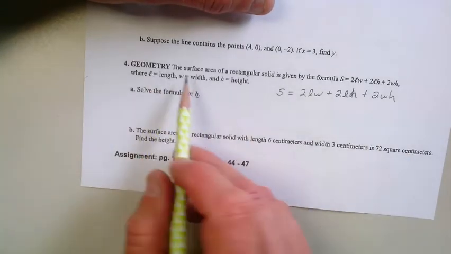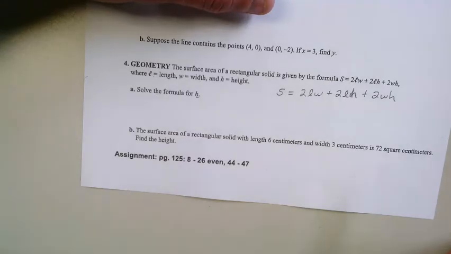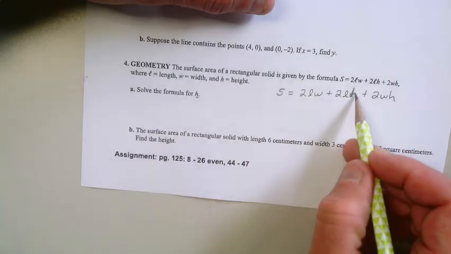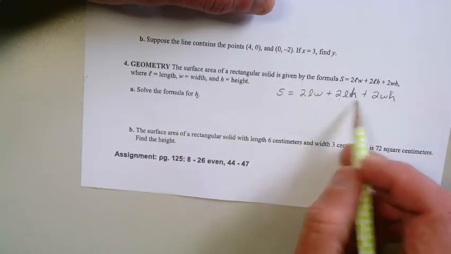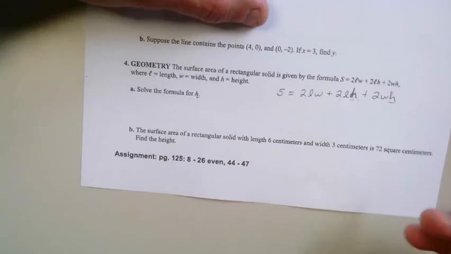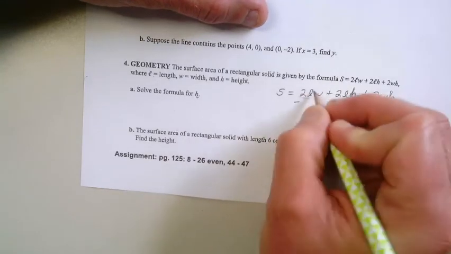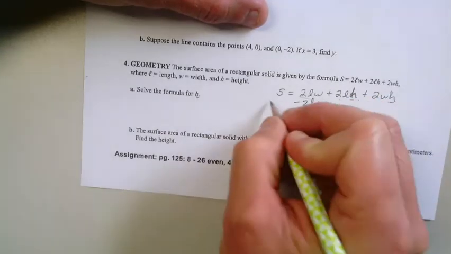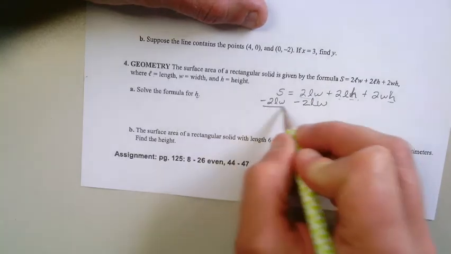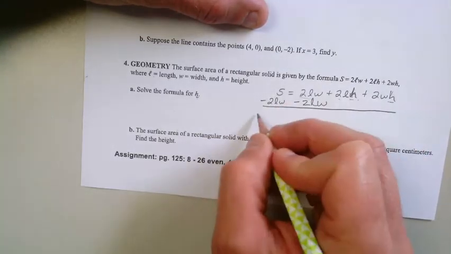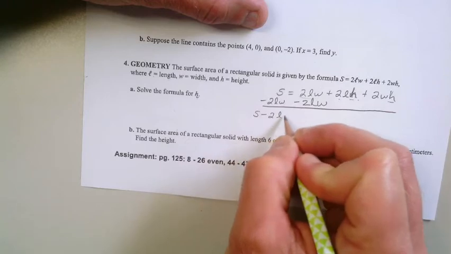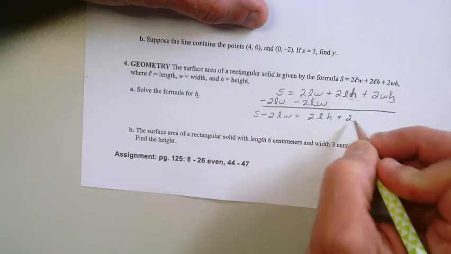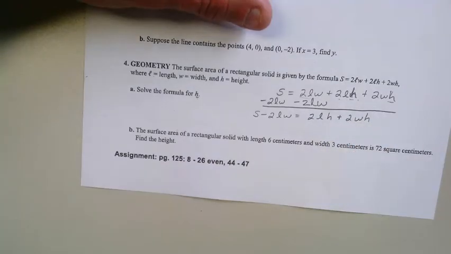Obviously, L is length, W is width, and H is height. So if I want to get the height by itself, notice that this term has an H, and this term has an H. So what I'm going to do is take this guy to the other side. I'm going to subtract him from both sides. Now these are unlike terms, so I'm going to take this right here equals 2LH plus 2WH.